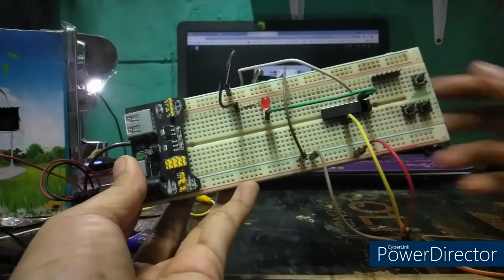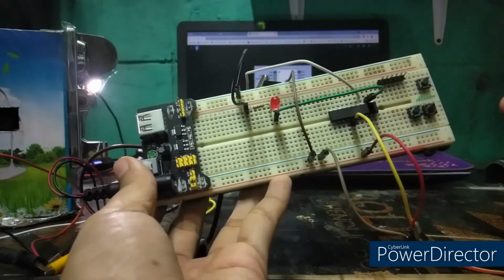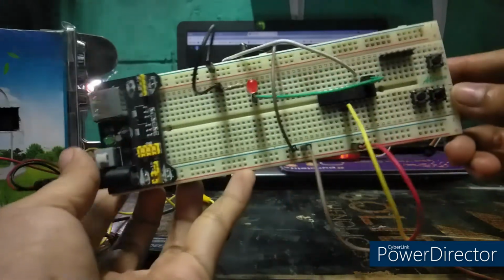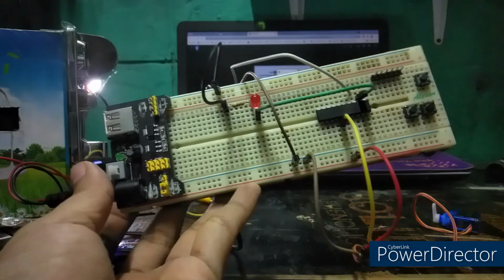So you can actually use 3 LEDs if you would like to make your project more engaging and more aesthetic, since we are dealing with a candy machine. So this is our final circuit with our servo motor here. Okay, so now we will be proceeding with testing of the circuit.